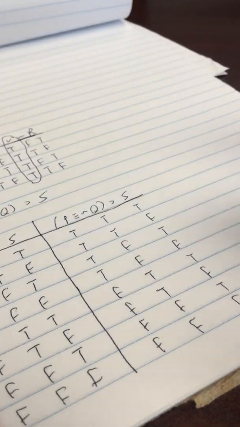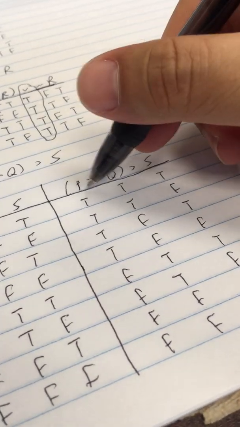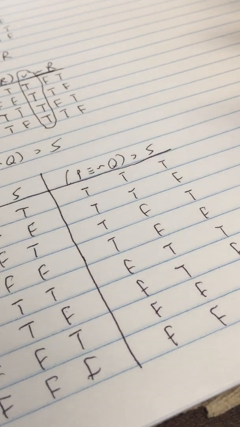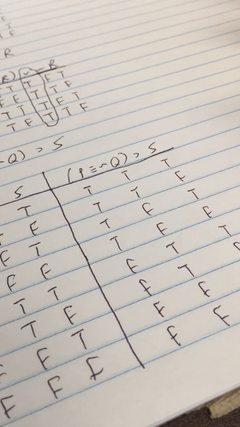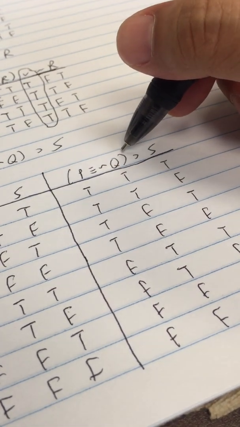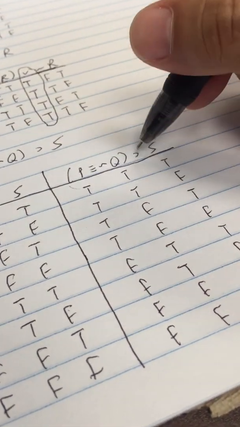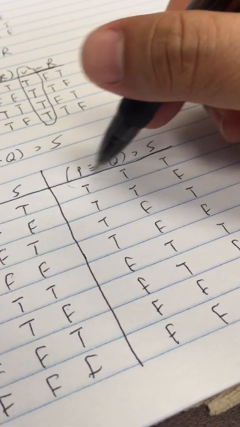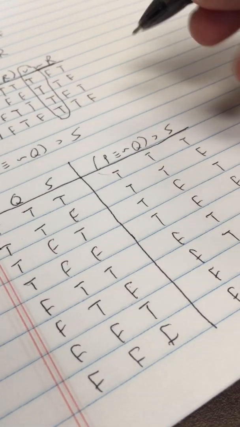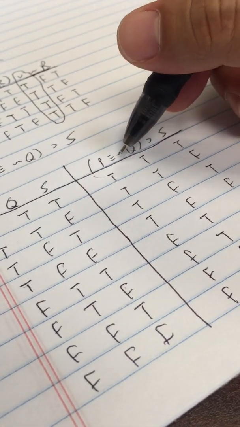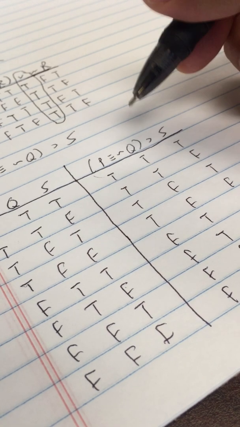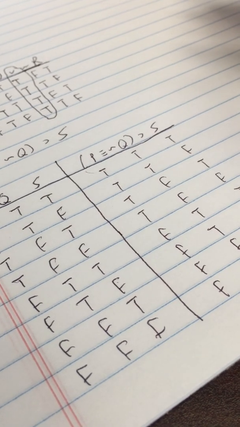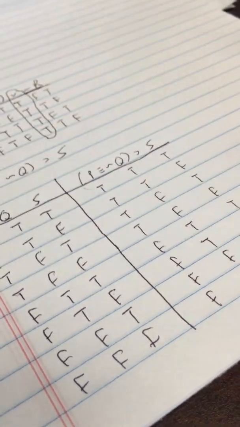Okay. Now, question is, do I work within the parentheses first and work on these two operators, or do I work on this operator first? And the rule is you work within the parentheses first. I need to know the value of this antecedent before I can figure out the value of this conditional. So I need to figure out the truth values of what's in the parentheses first. That leaves me with a choice between the biconditional, the triple bar, and the tilde. If you have a choice between two operators and one of them is the tilde, then you go with the tilde first.